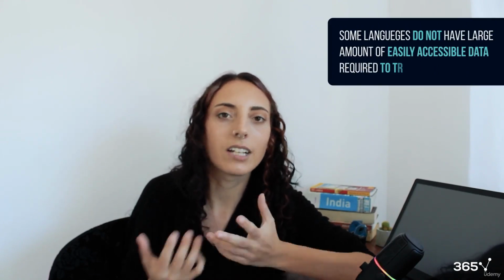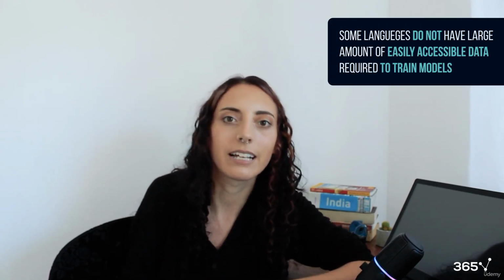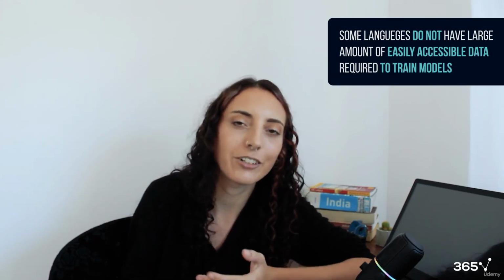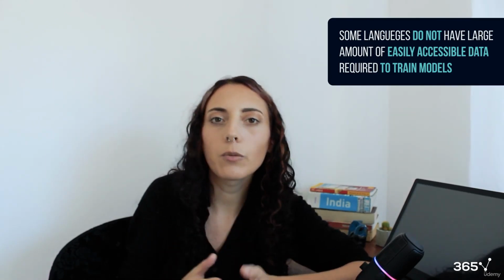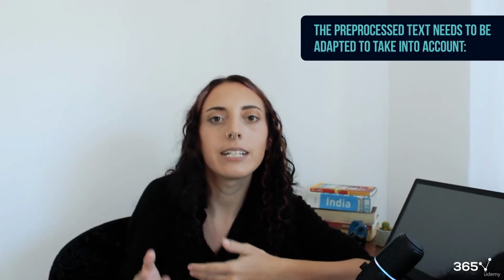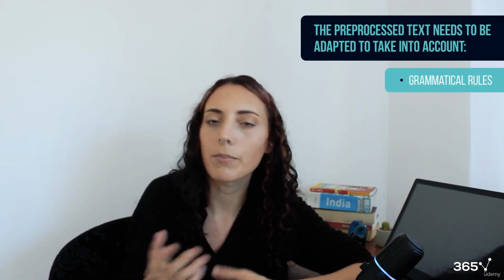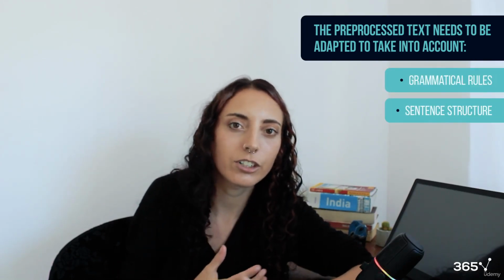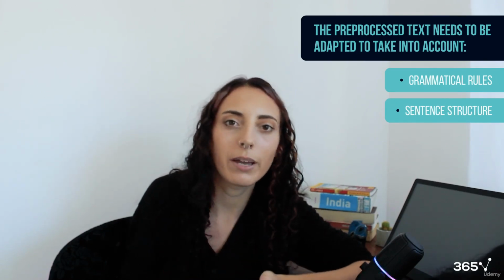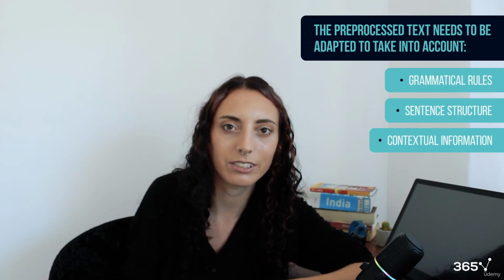However, it is quite challenging as some languages just don't have the large amounts of easily accessible data required to train these kinds of natural language models. Even the way we pre-process text needs to be adapted for each individual language to take into account different grammatical rules and sentence structures and contextual information contained within the written language.